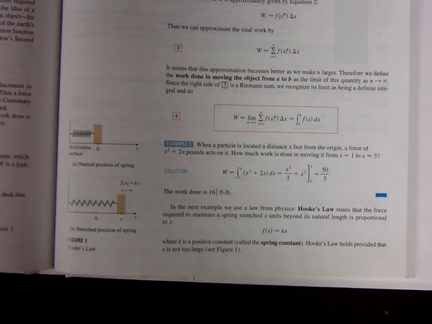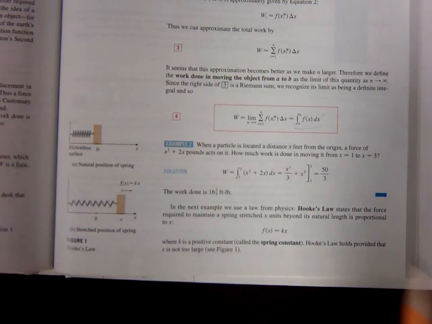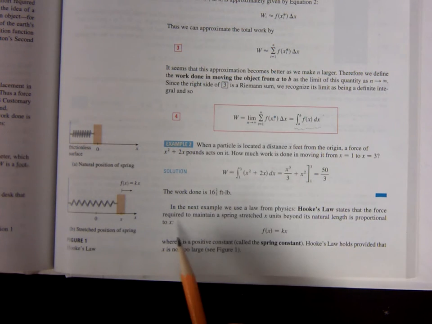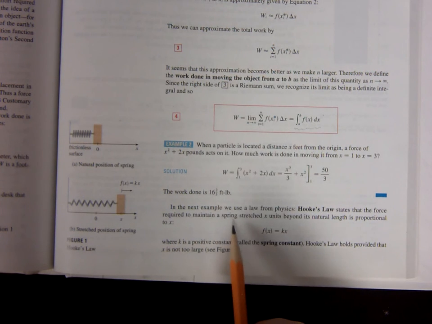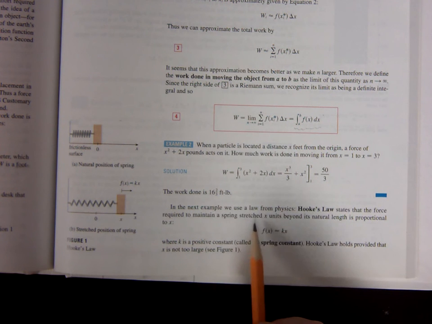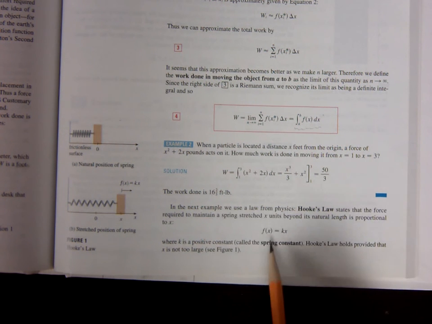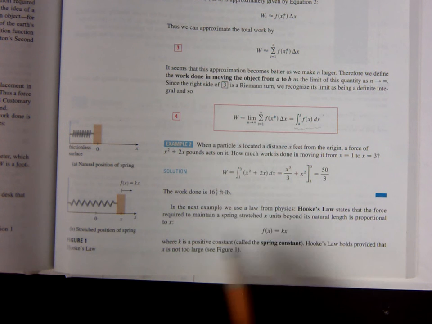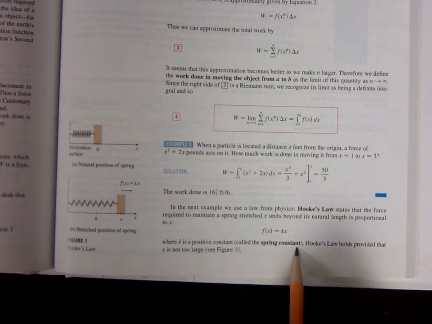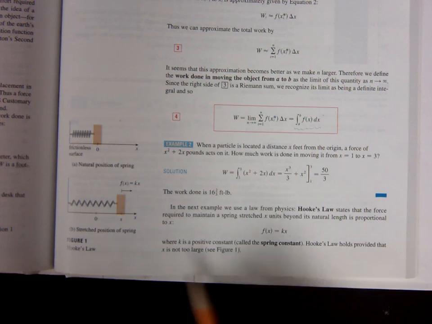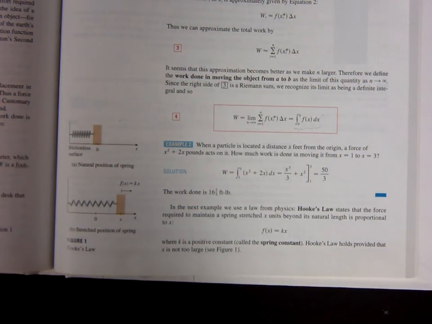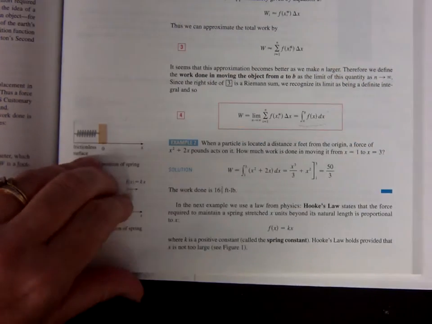Now, the next example, we're going to look at Hooke's law, which states that the force required to maintain a spring stretched x units beyond its natural length is proportional to k times x, where k is a positive constant called a spring constant. Hooke's law holds provided that x is not too large. So we'll see what too large is.